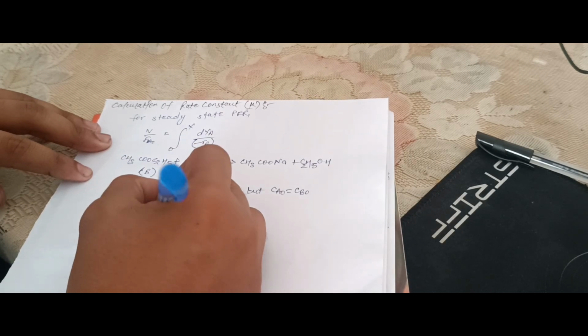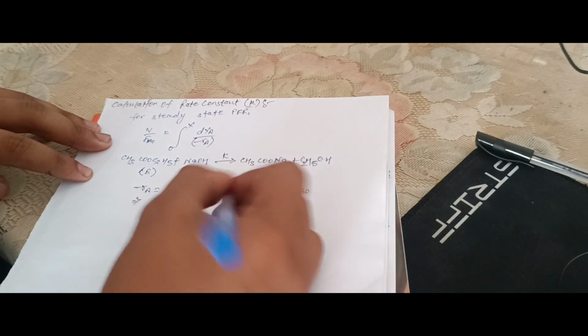This implies that rate becomes K Ca square.